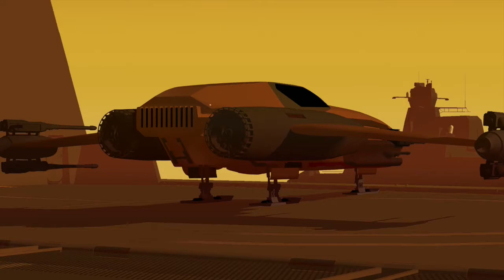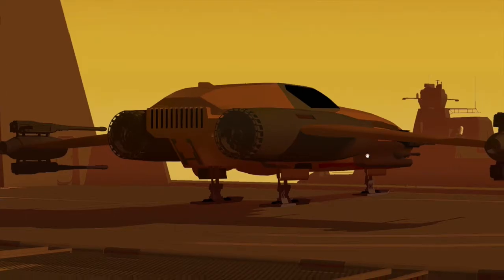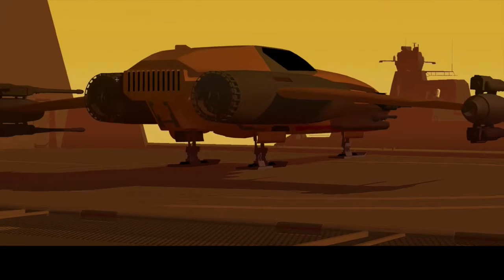Okay, now what I'm doing is I'm cleaning up a little bit of the geometry and adding some accents to the ship design. Some of the geometry that was originally on the model, I've always intended to change.